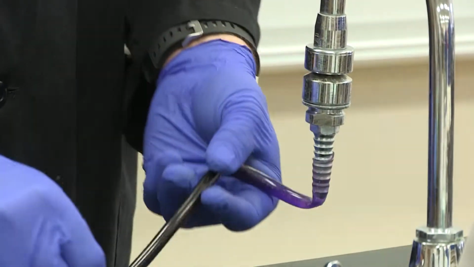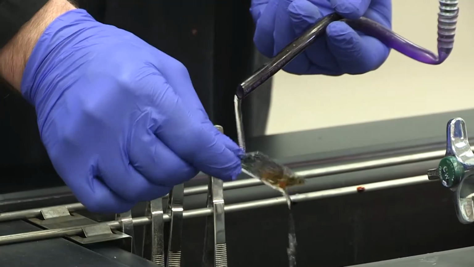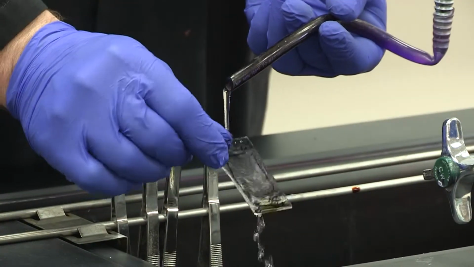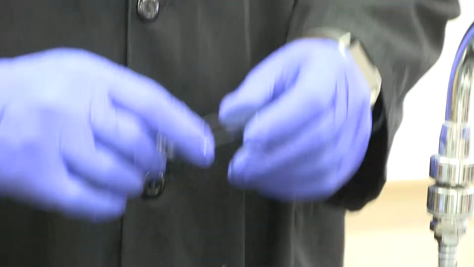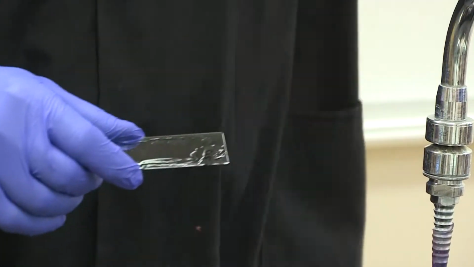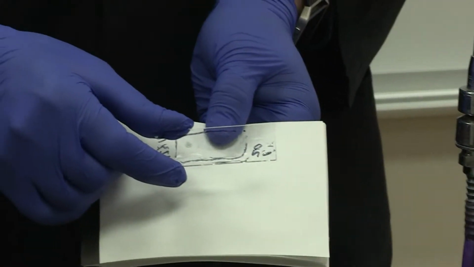You're going to take your water and let it rinse off for about 3 to 5 seconds until that tannish color came off. At this point, your cells should still look purple. And again, if you look really close, they still look purple.